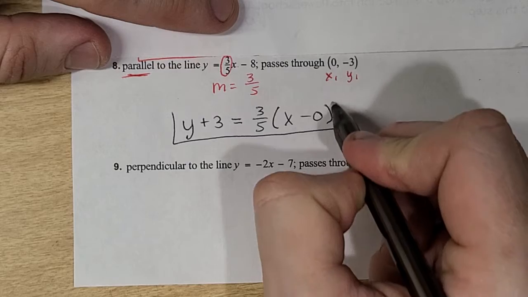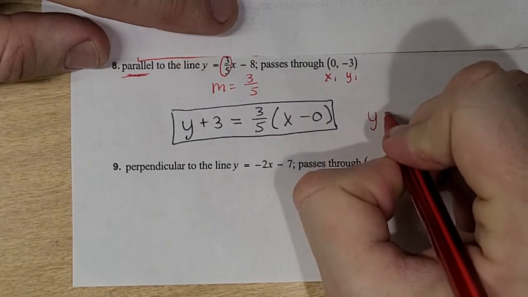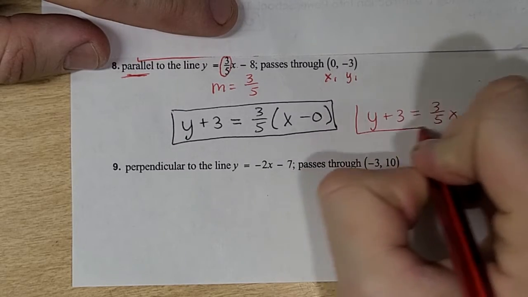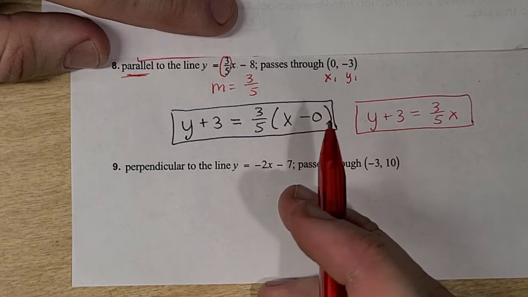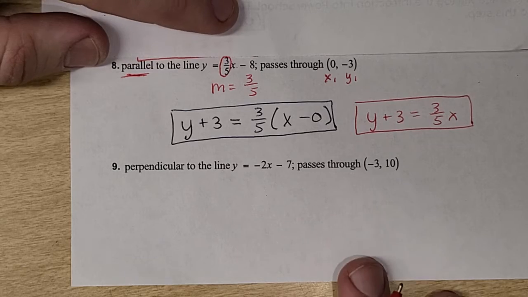Again, same result as before, where if you don't want to put that 0, you don't have to. So y plus 3 equals 3/5 x is equally as correct. You can also put plus 0 if you want. It does not matter, because 0 doesn't actually have an opposite. 0 is neither negative nor positive. So plus 0 and minus 0 are the same thing.